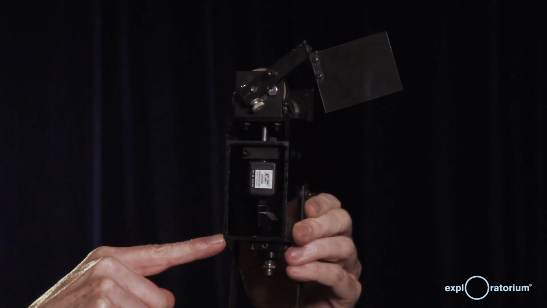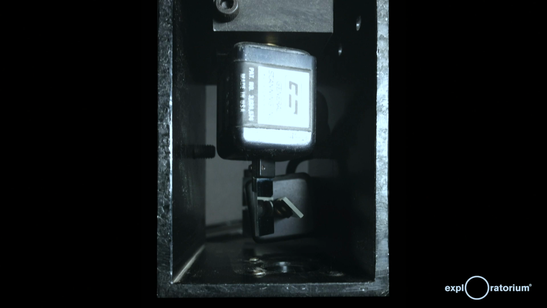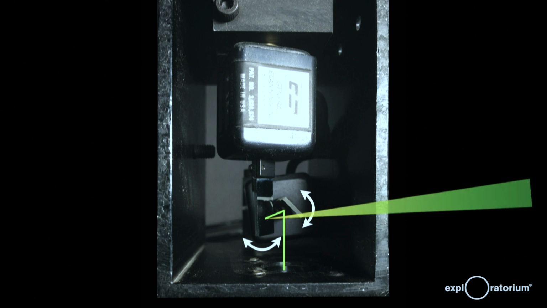Let me show you that more diagrammatically. There's 2 mirrors. One mirror moves the beam up and down. The other mirror moves the beam left and right. The beam will come up and hit the up-down mirror. That will reflect the beam up and down. It'll then reflect to the left and right mirror, and from there it reflects onto the screen, and we can draw anything.